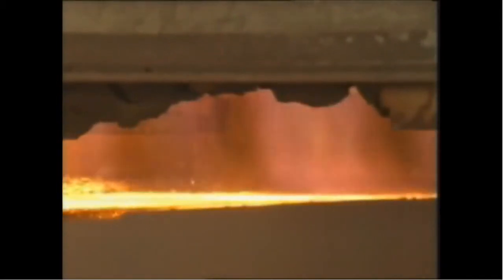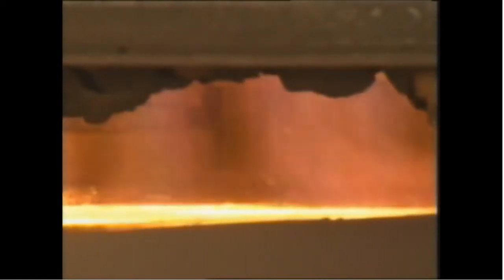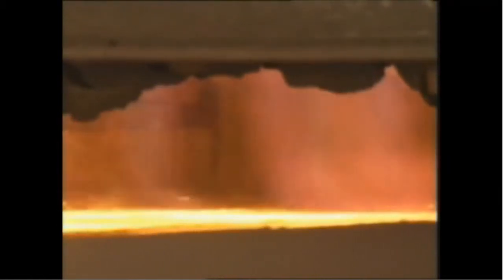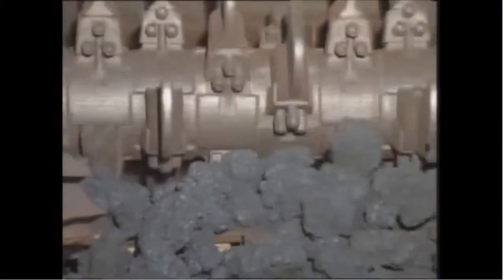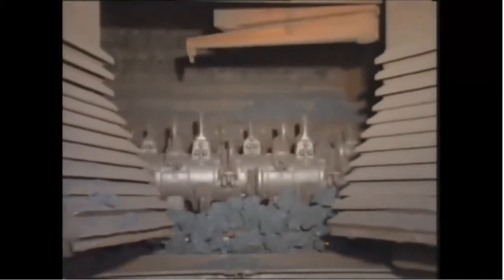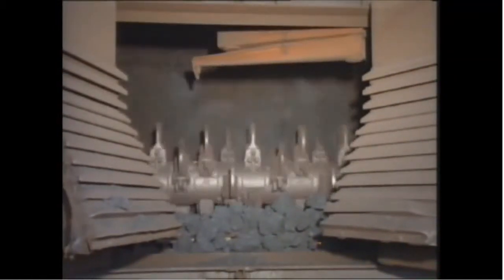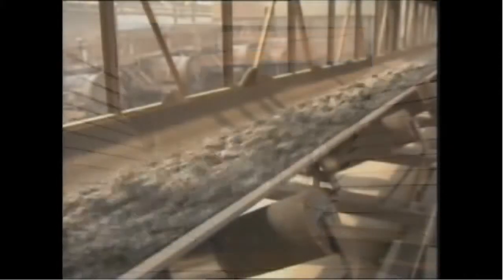The high temperature sinters the ground iron ore into a porous mass. As soon as the blend is completely burnt through, it is cooled, crushed, and screened, while the fines are returned to the sintering process. The remaining product is the sinter, the basic component for the next step.